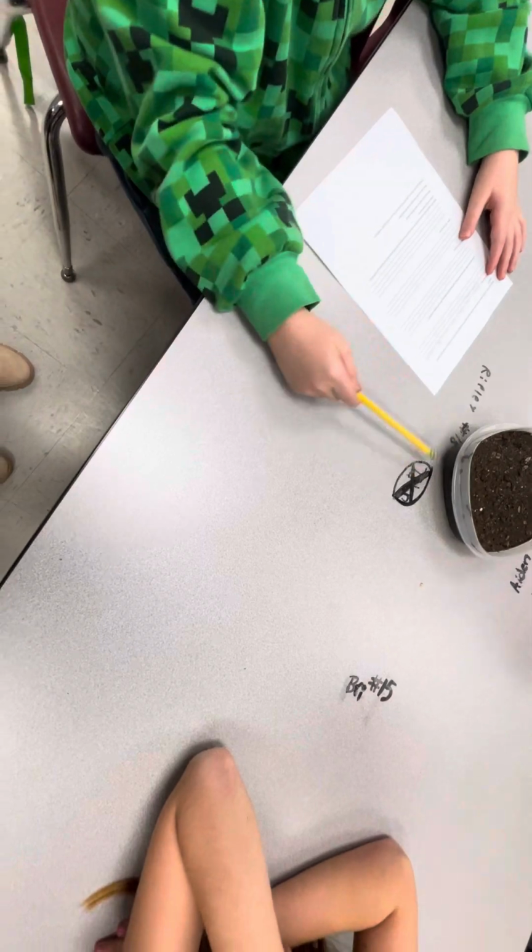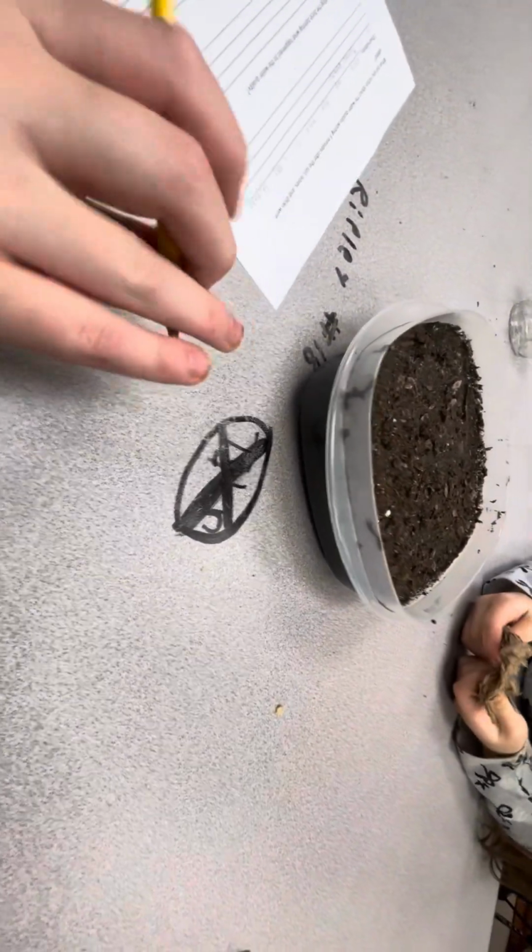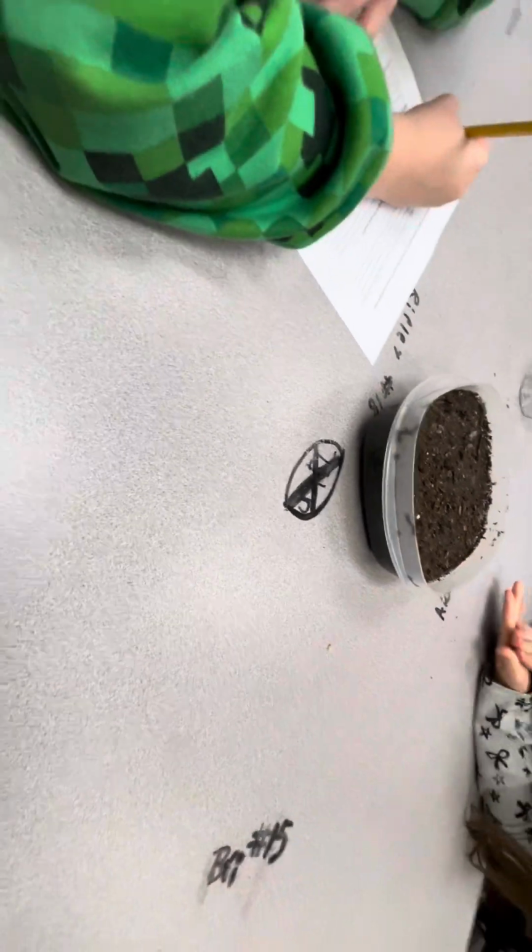No, I swear it turned a little green. So you have to look underneath where we added it. Where did we pour it in? Which side? But it's barely turning green. Okay. All right. So it barely turned green. So write that down. Write down anything that you noticed.